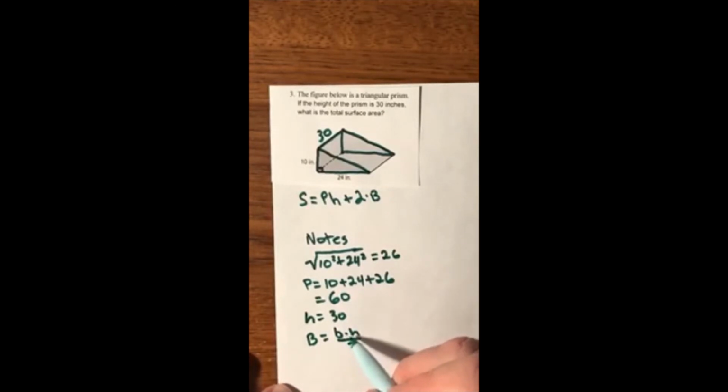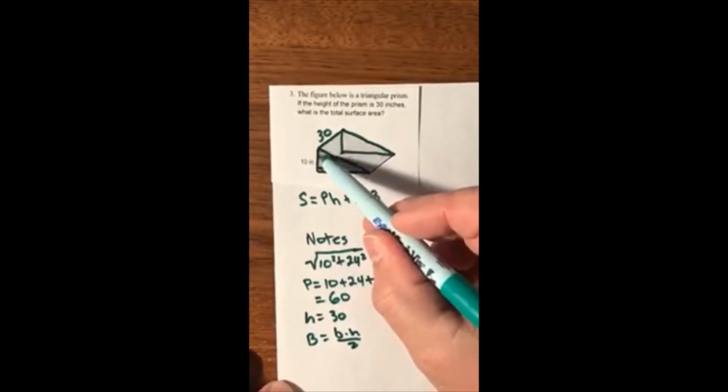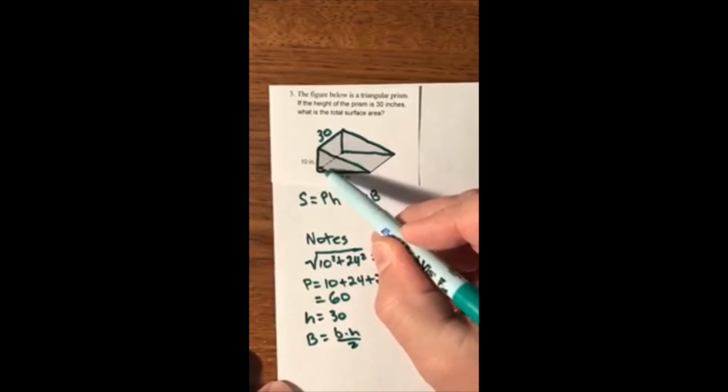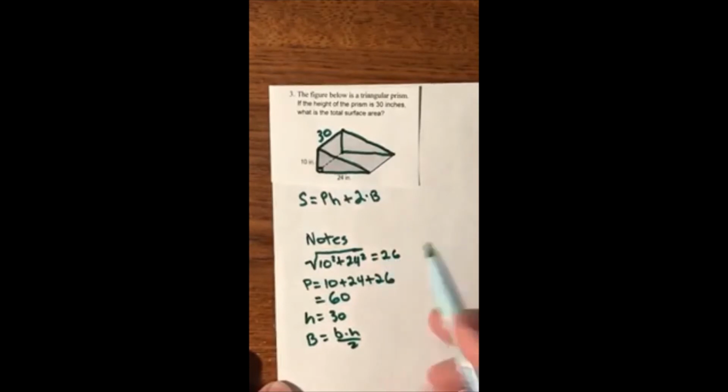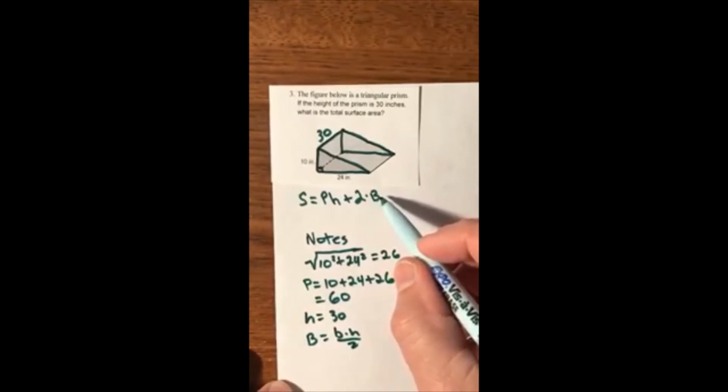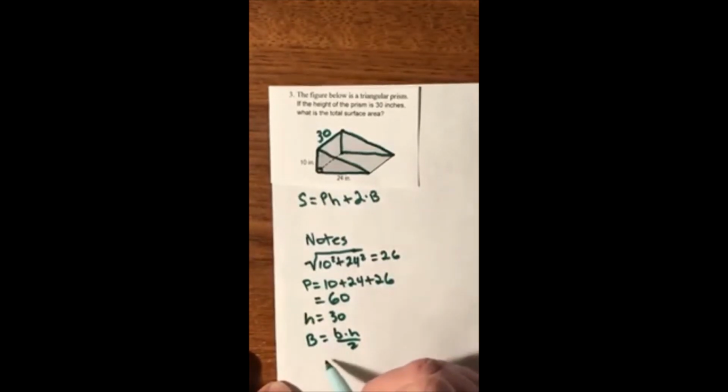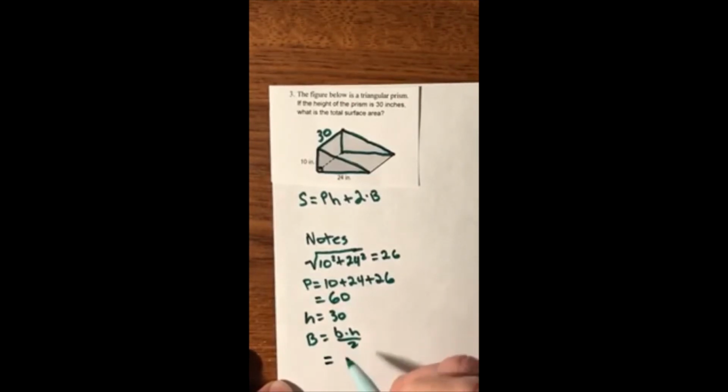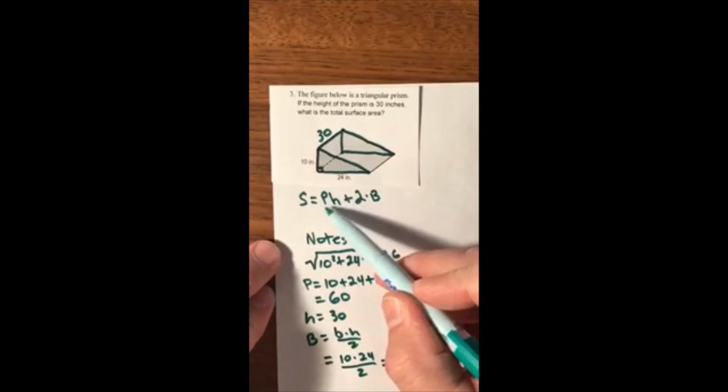The lower letter b and the lower letter h represent the base and height of the triangle, the 2 sides that form that 90-degree angle. So pay attention to the letters and keep them lowercase or capitalized when the formula says so. It means different things. So the area is 10 times 24 divided by 2, and this will equal 120.